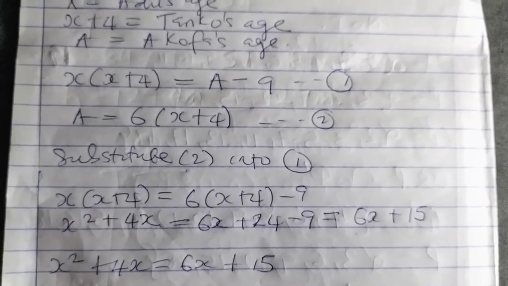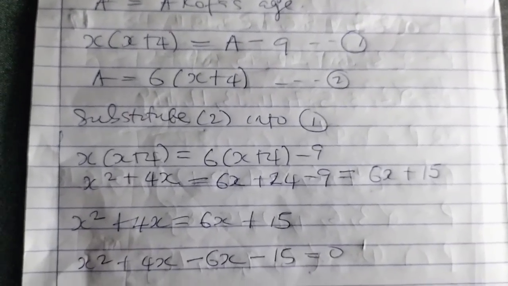Substitute equation 2 into equation 1. We now have S times S plus 4 equal to 6 times S plus 4 minus 9. Expand the bracket, we have S squared plus 4S equal to 6S plus 24 minus 9, which equals 6S plus 15.